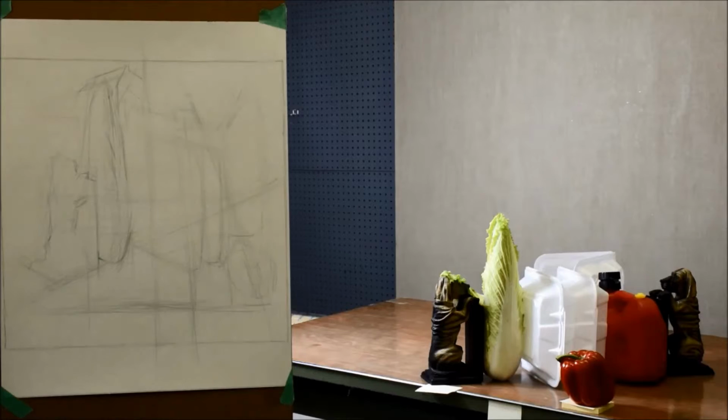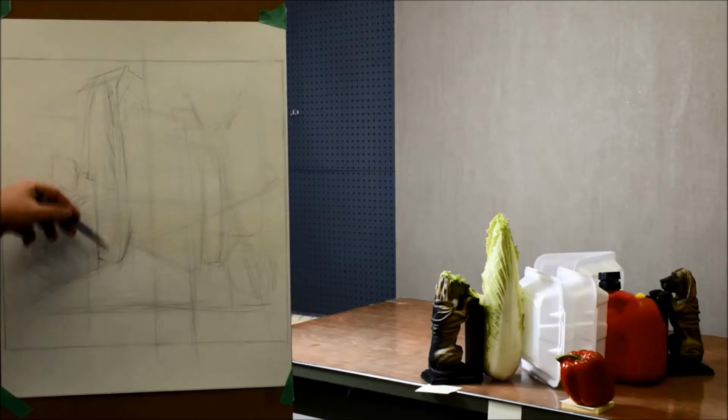Oh, the horror! You've got a situation there. This is why we work from big to small. This is why we work from general to specific, looking for those key directions and divisions and interesting relationships across the space from the start.